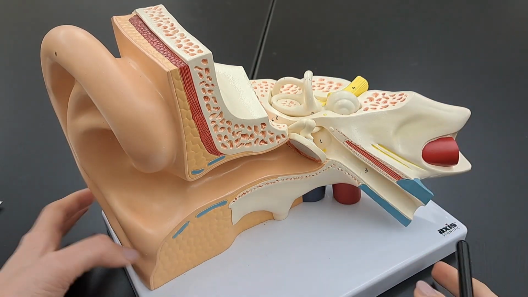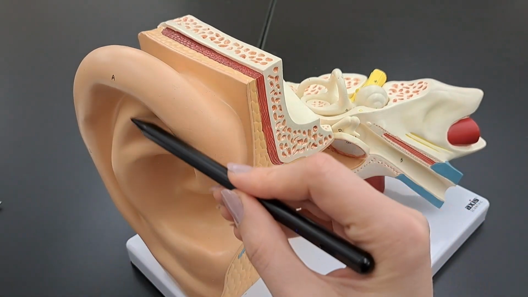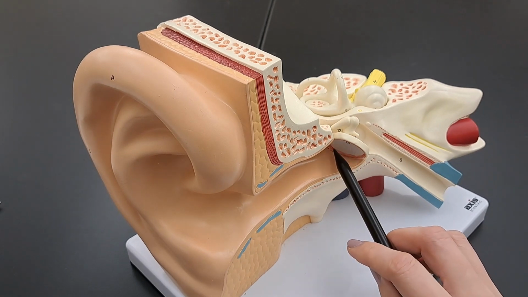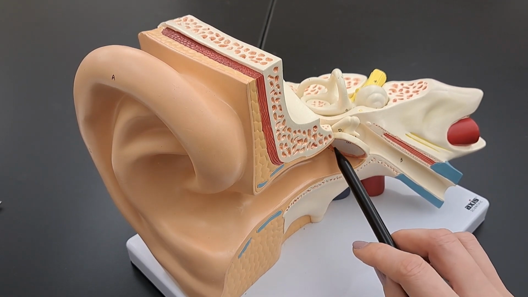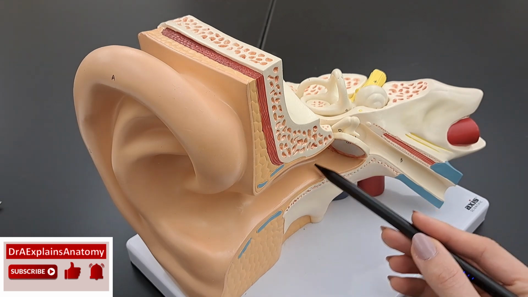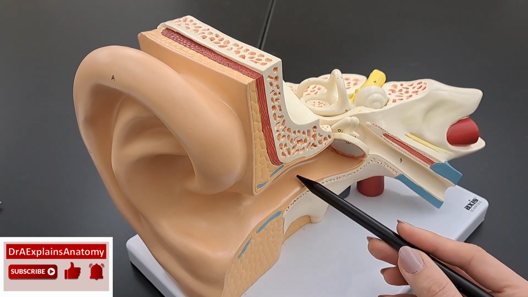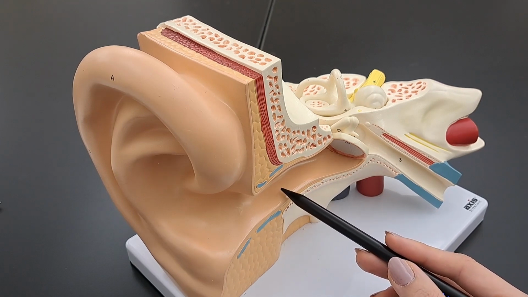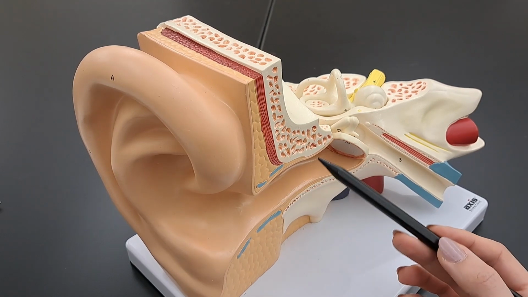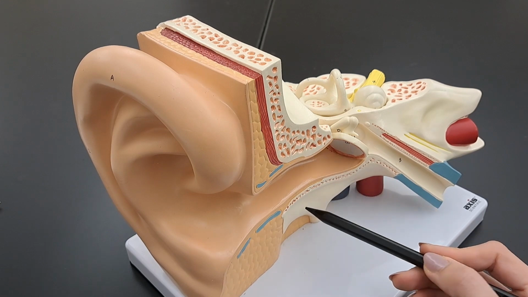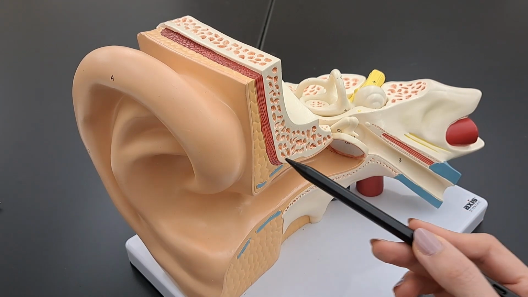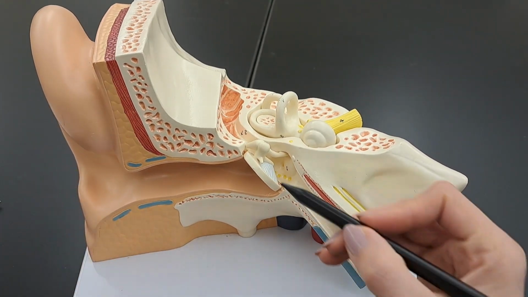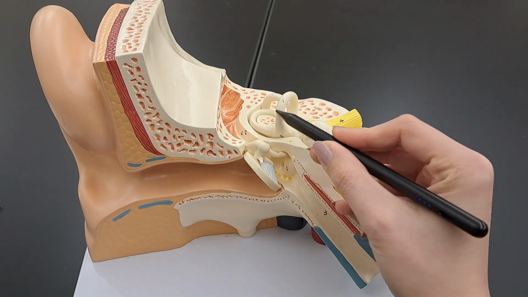The external ear extends from the auricle or pinna, which is the outermost part of the ear, to the eardrum or the tympanic membrane right here. They are both connected via this structure, which is the external auditory canal or the external acoustic meatus. Meatus means an opening. This opening, as we can see in this bone, which is the temporal bone, that is the temporalis muscle.